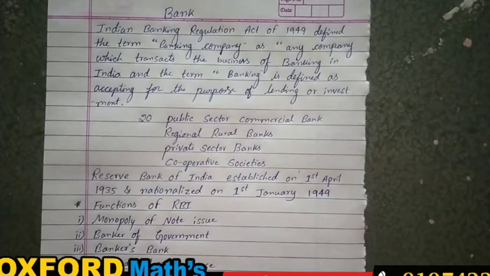The Indian Banking Regulation Act of 1949 defined the term banking company. A bank is also considered a company, but what business does it do? Only a money business. So according to the definition, what does banking mean? Accepting, for the purpose of lending or investment, deposits of money from the public, either by the government or the public. Lending means, if you need money in an emergency, you can lend. Lend means nothing but borrow, ತೆಗೆದುಕೊಳ್ಳೋದು. And investment, ಹೂಡಿಕೆ ಮಾಡೋದು. It should be repayable on demand.